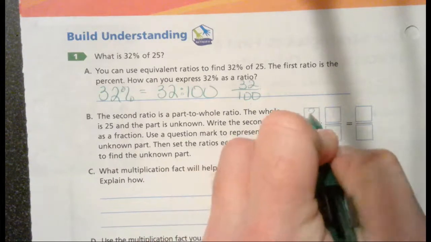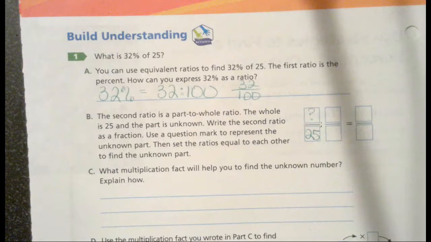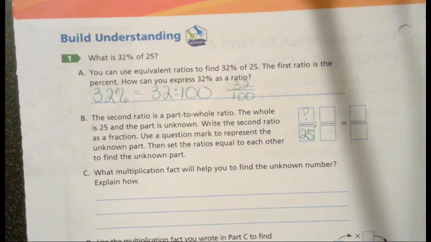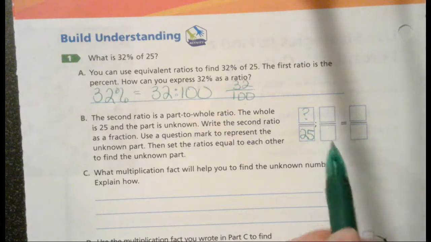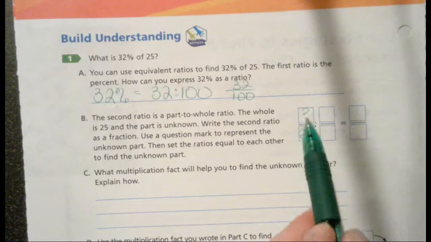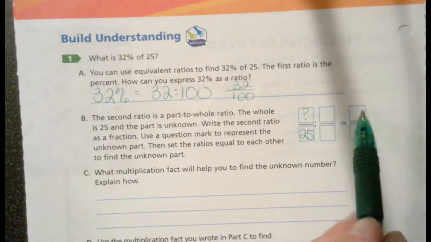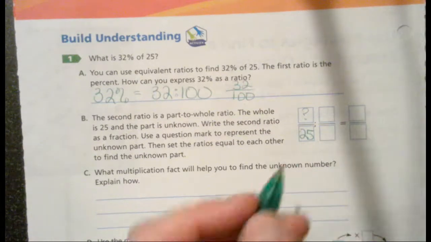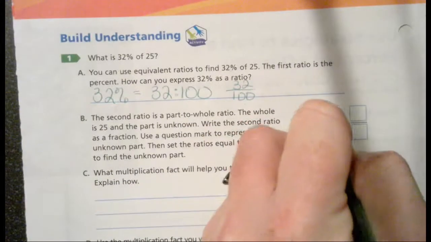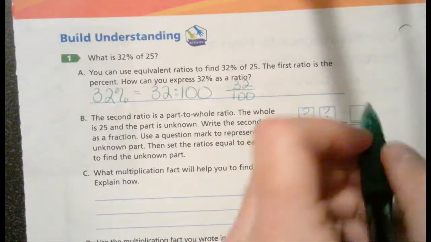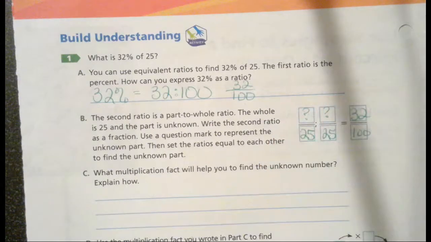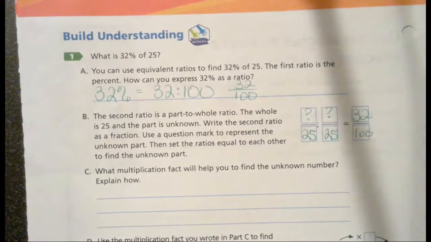Alright, there we go. So now we have to set the ratios equal to each other to find the unknown part, which basically means we have to use this unknown over 25 with 32 hundredths to find our equivalent fractions. So we have question mark over 25 is equivalent to 32 hundredths. Alright? What multiplication fact will help you find the unknown number?